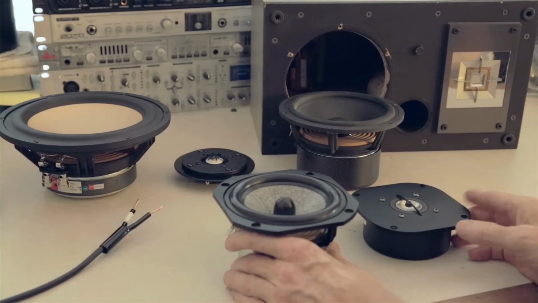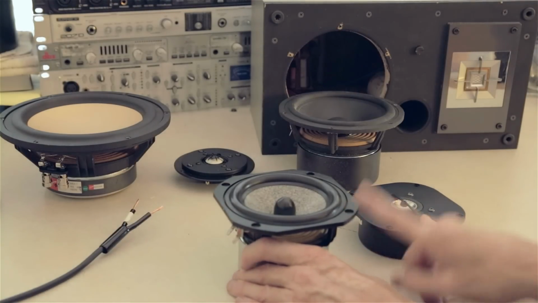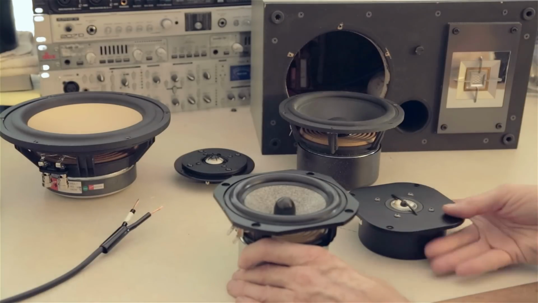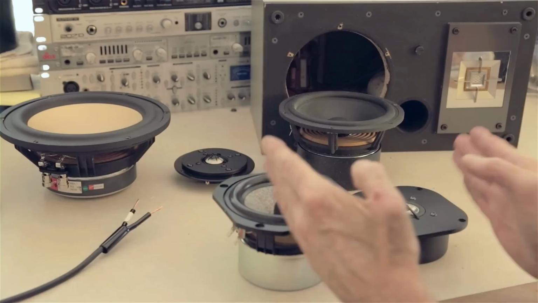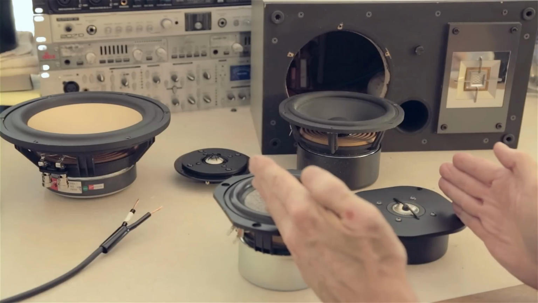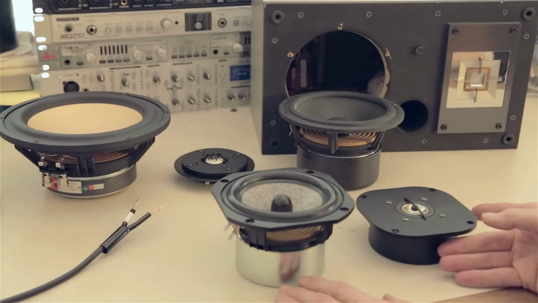There are all kinds of problems that are introduced when you have two drivers producing the same frequencies, especially if they're disparate, different kinds of drivers. So that crossover range, that bandpass, is a problem for operating two drivers. And so the crossover is going to deal with that.